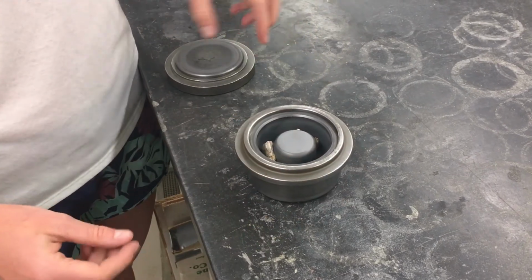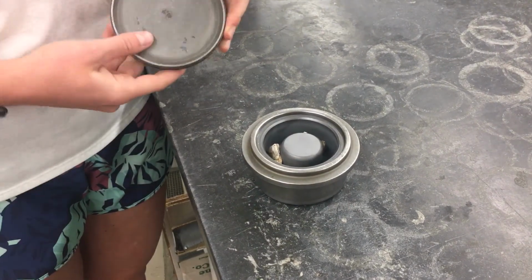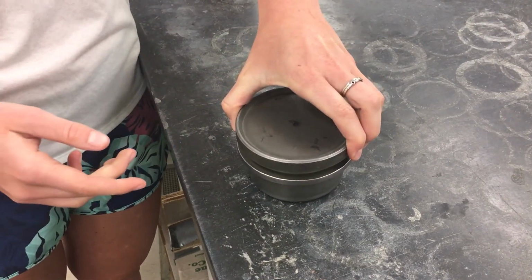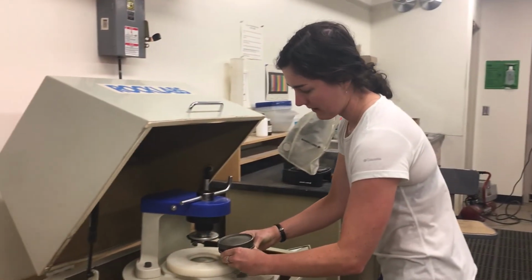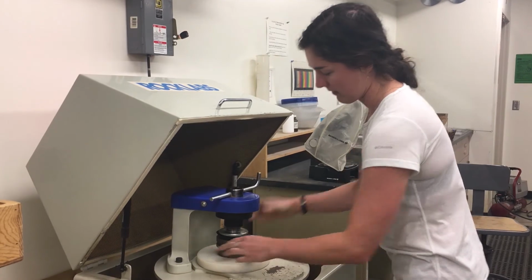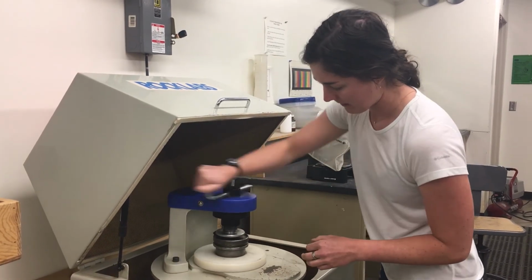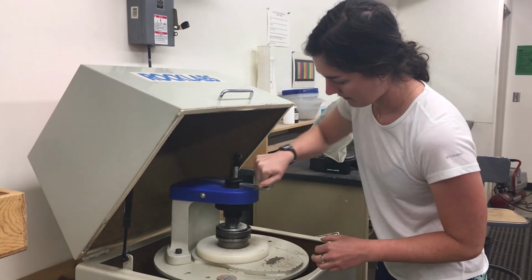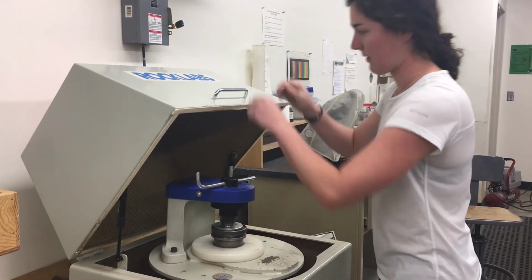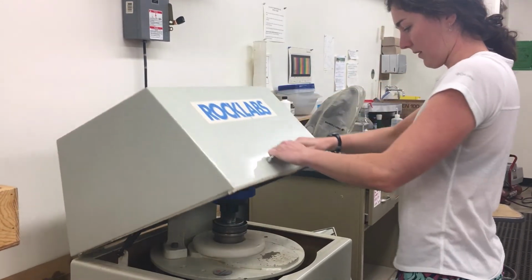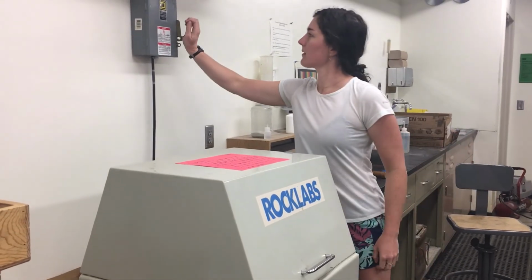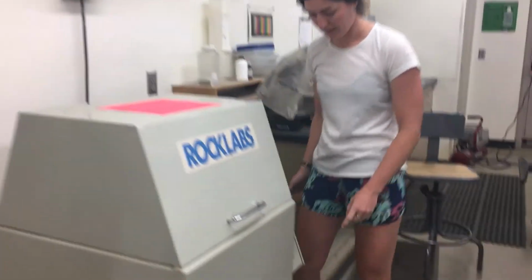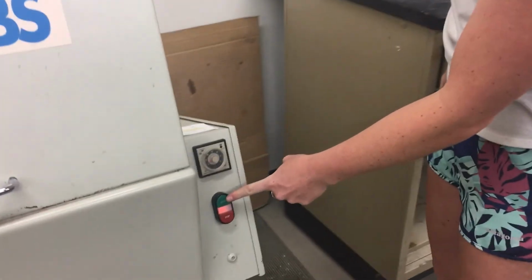To crush a sample, we place chips of the rock sample in this tungsten carbide bowl. Then we put it in this rock crushing machine, which will shake the sample around so the disc in the bowl will break the sample. We make sure the sample is clamped in nice and tight so it doesn't move while the machine is on. The rock crusher has a separate power lever that we have to turn on before we can start to crush the sample.